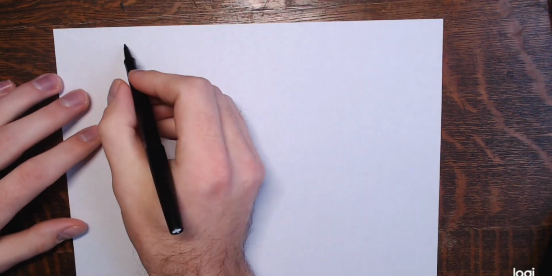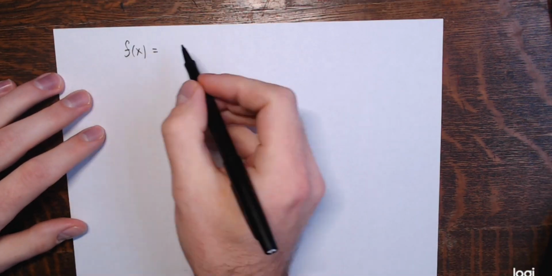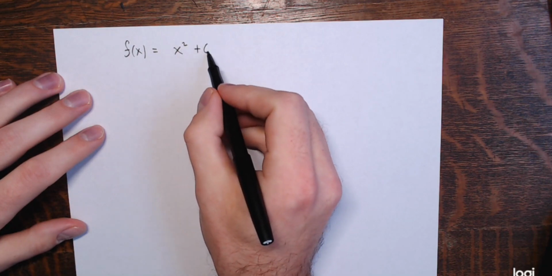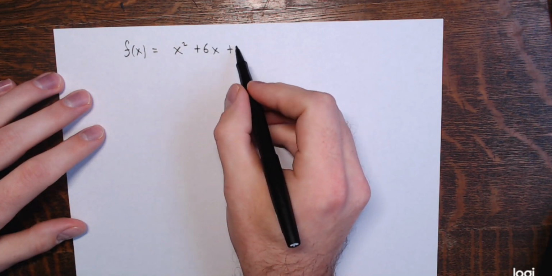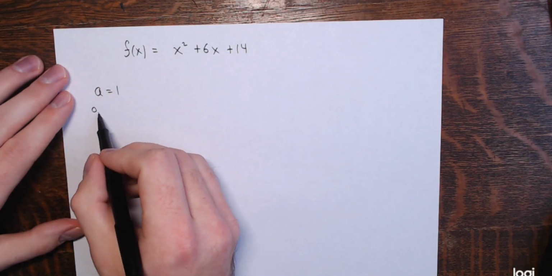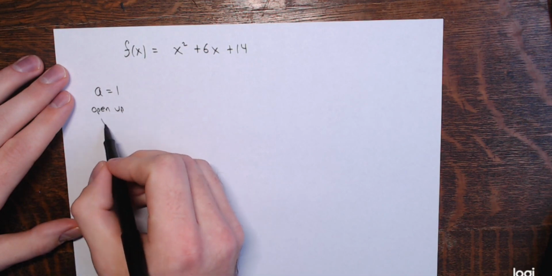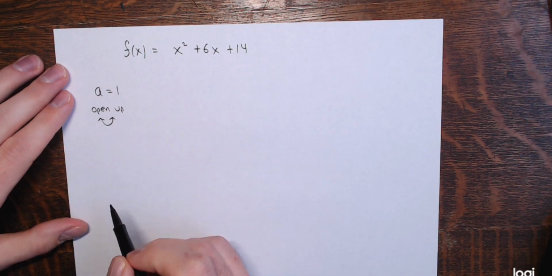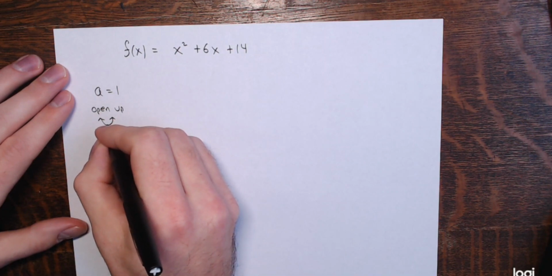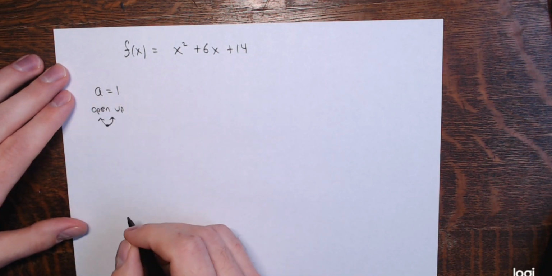Here we have f of x equals, and they gave it to us in general form, 1 times x squared plus 6 times x plus 14. A is 1, so the parabola is opening up. Right, that's a positive number. It's going to look like this. So the range will be whatever the y value is for the vertex to infinity, right, going up.